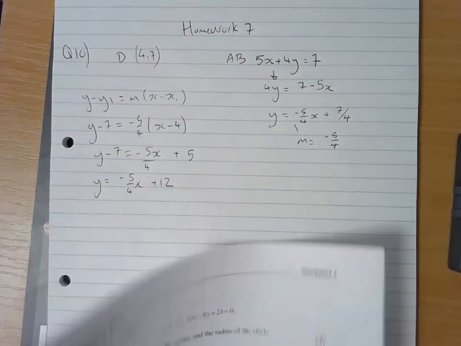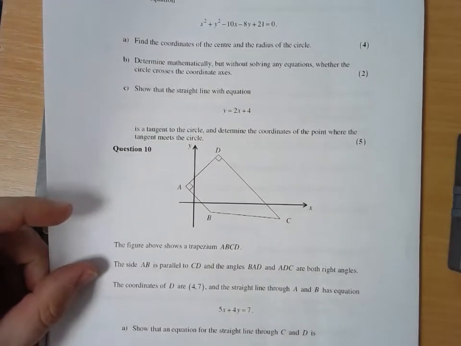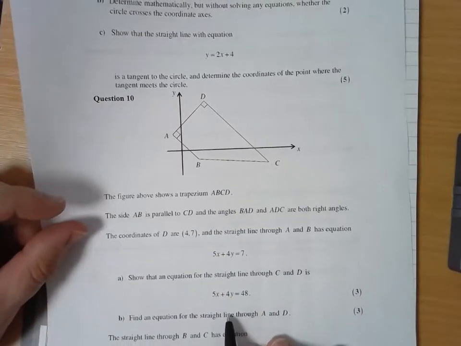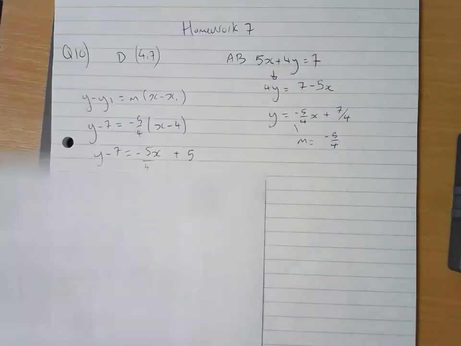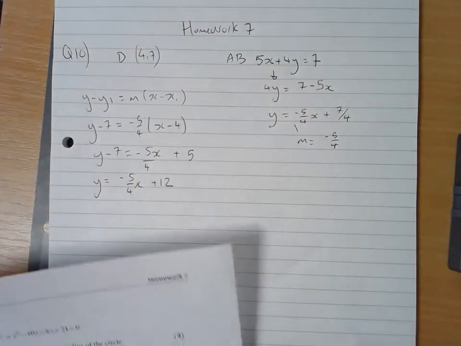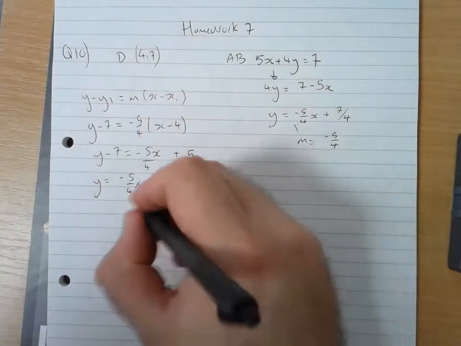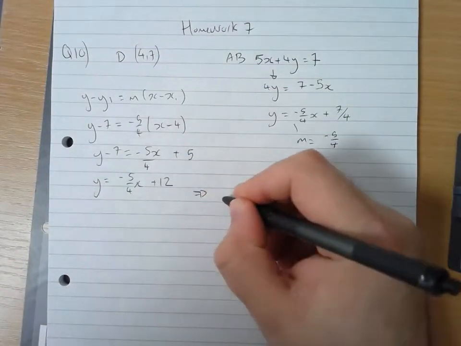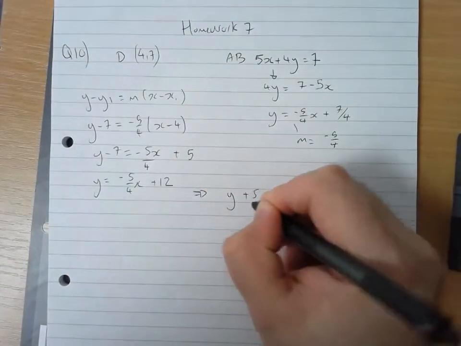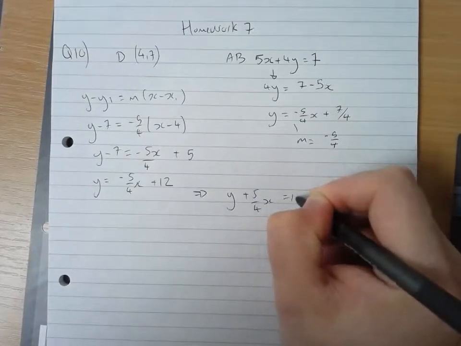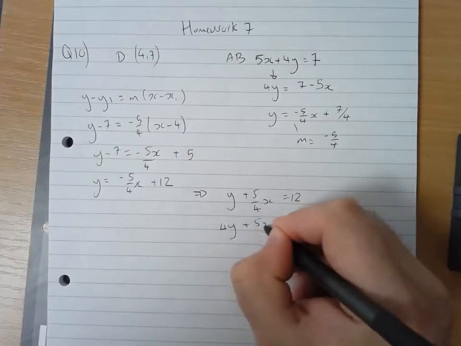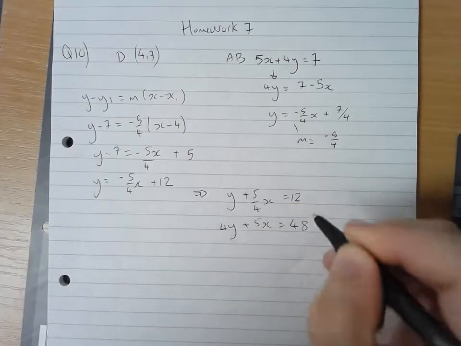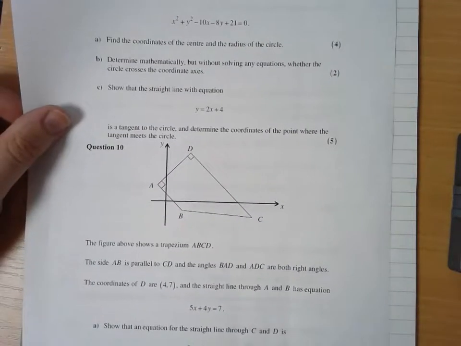If we have a look at what we're supposed to be showing, we're supposed to be showing that this ends up with this result here, equals 48. So we need to do a little bit of rearranging. So we have y plus 5 over 4 x equals 12, multiplying through by 4, we get 4y plus 5x equals 48, and this is the result we were asked to show.